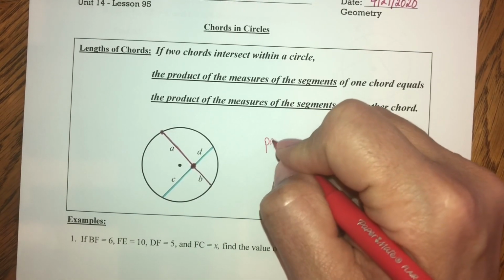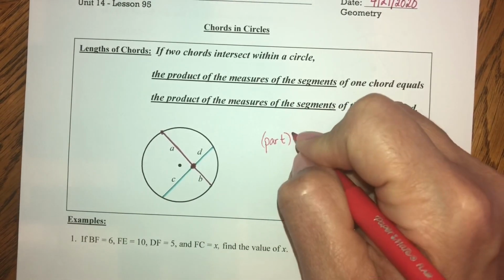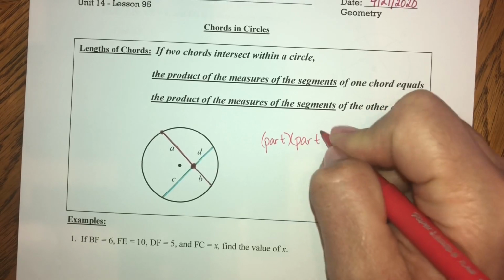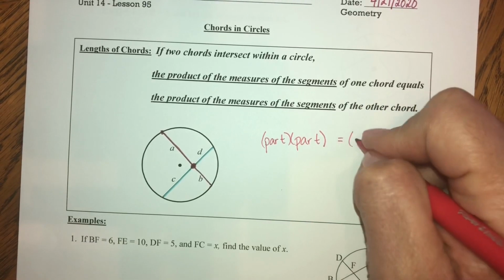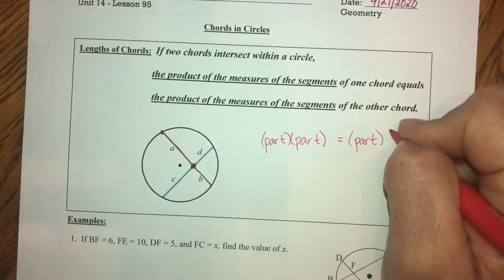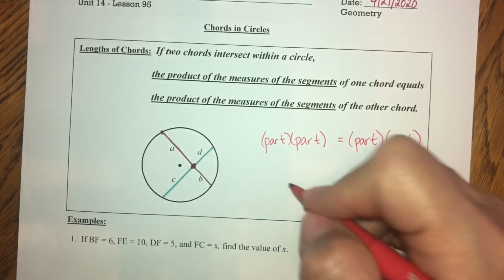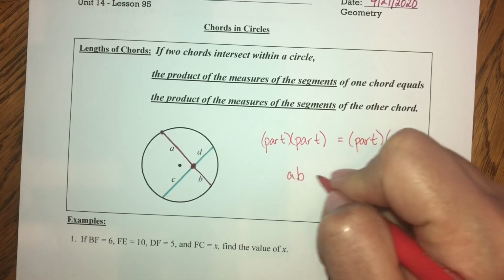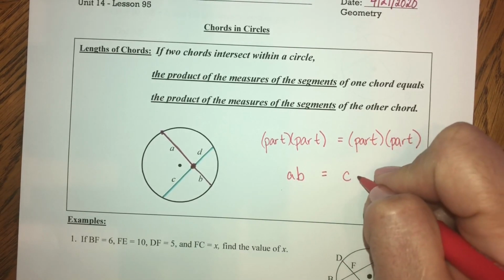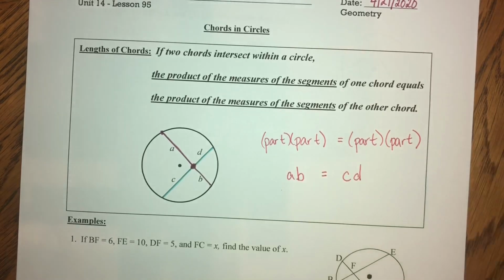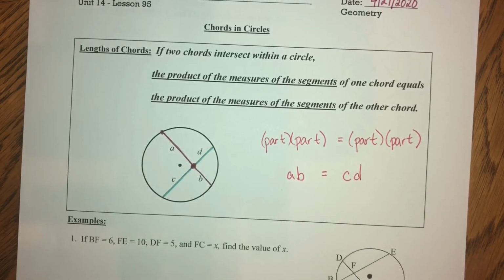Part times part of one chord will equal part times part of the other chord. So for this particular example, that would mean that A times B will equal what I get if I multiply C times D.